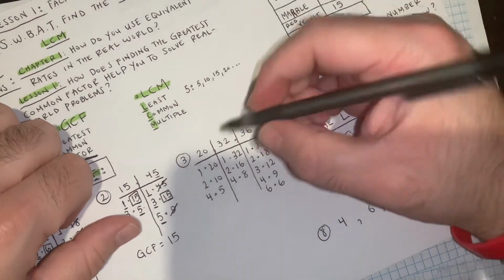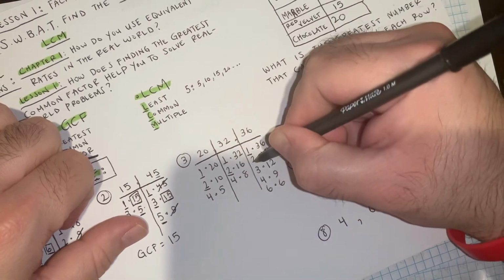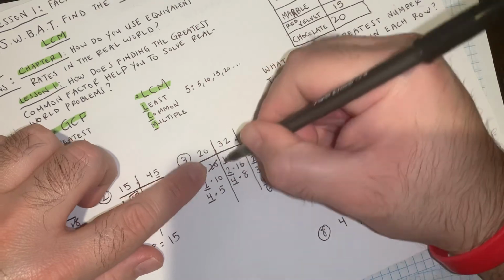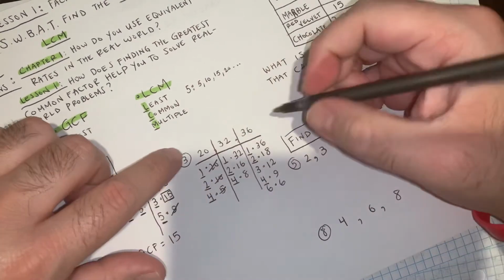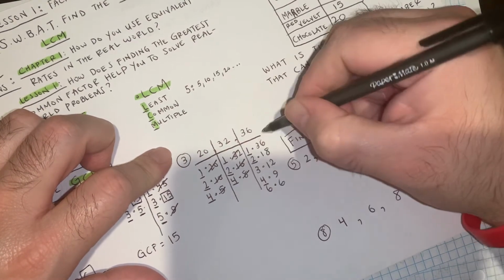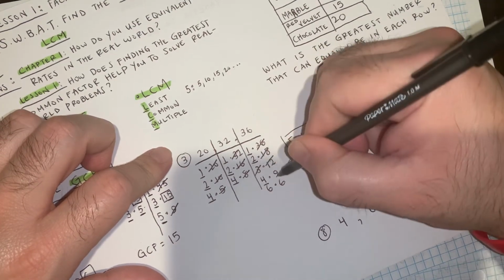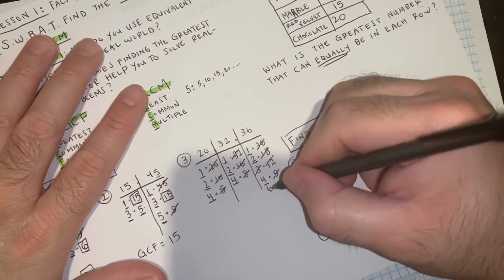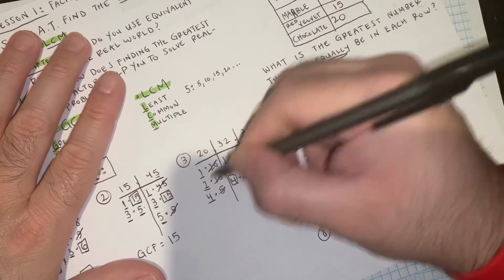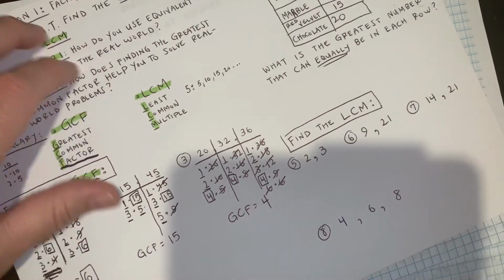Now, let's look at what's common. 1 is common on all of them. 2 is common in all of them. 4 is common in all of them. 20 is not common. 10 is not common. 5 is not common. 32 is not common. 16 is not common. 8 is not common. 3 is not common. So, what is the biggest one I have left over? The biggest number is 4, because 4 is on all of them. So your GCF is going to be 4.